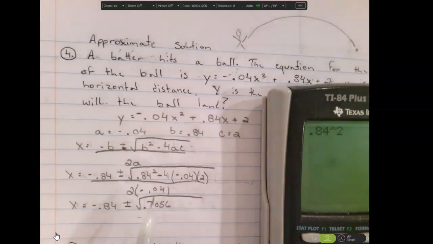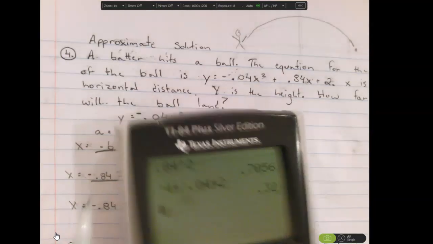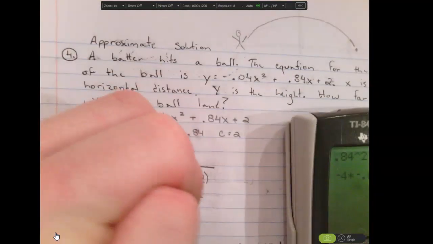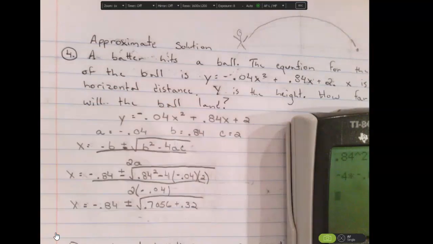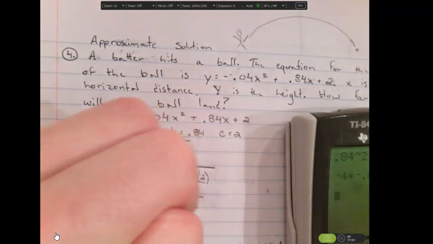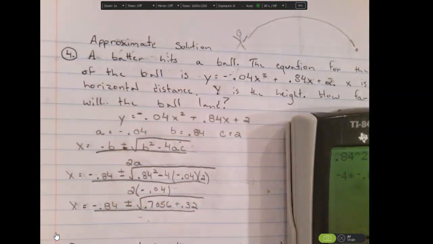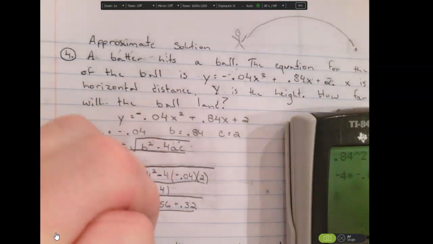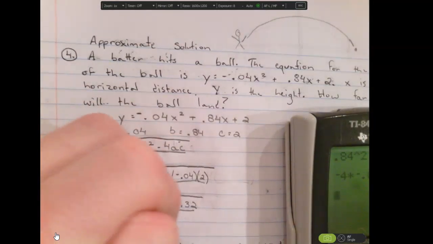Then negative 4 times negative 0.04 times 2, that's going to be 0.32, so plus 0.32. And this is all going to be over 2 times negative 0.04, negative 0.08.